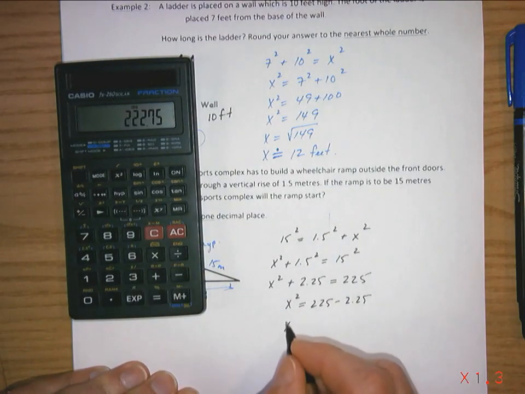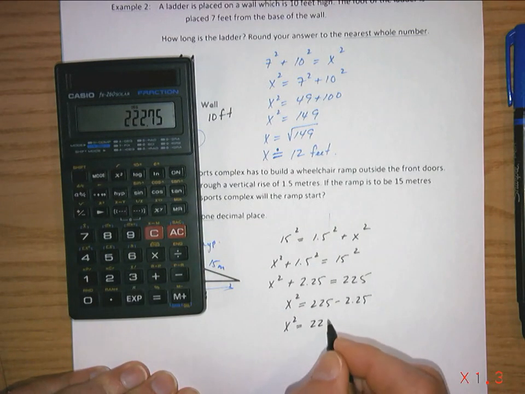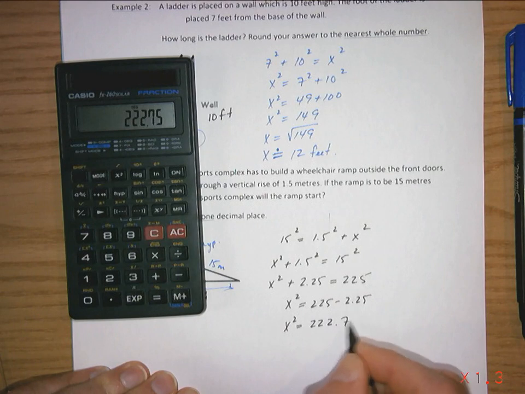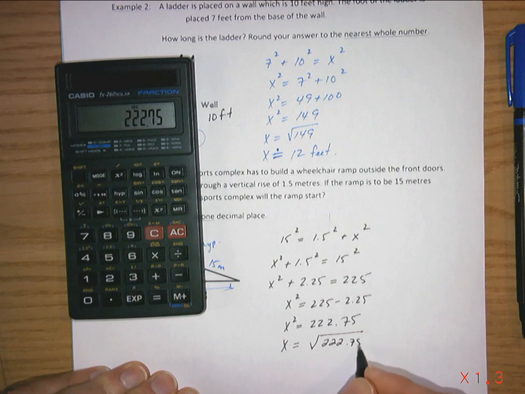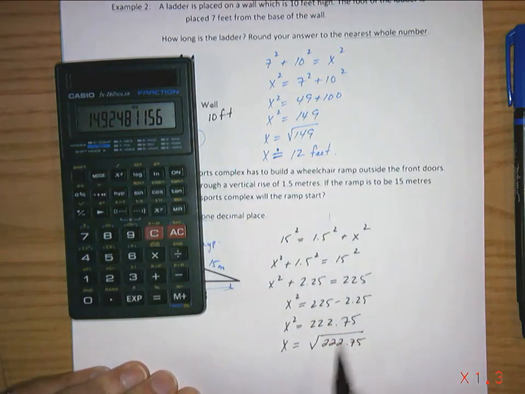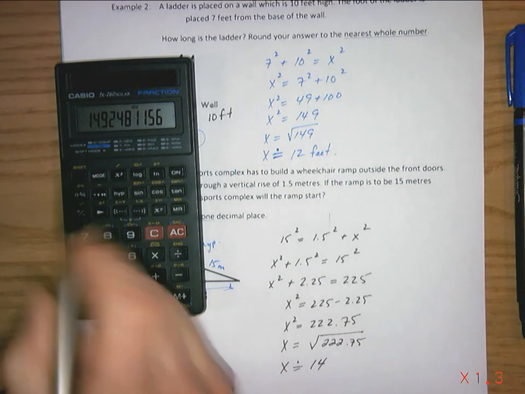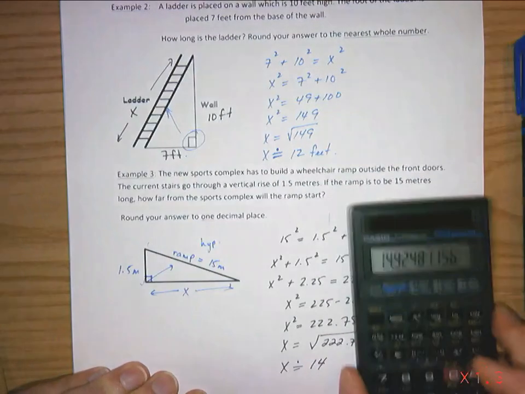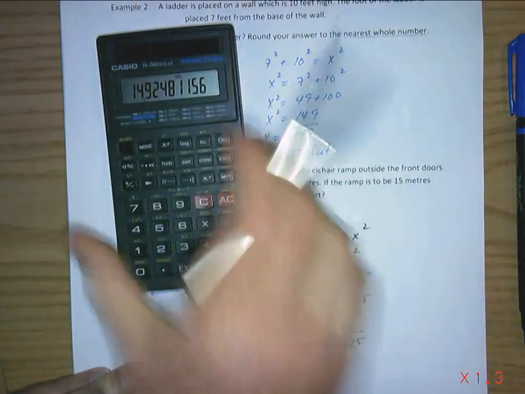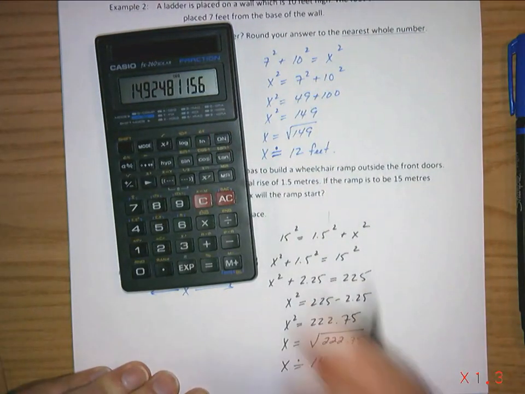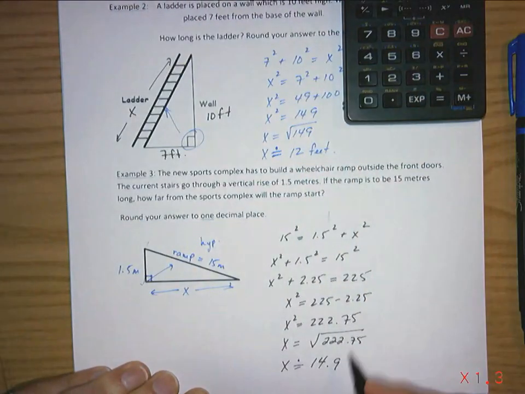That's going to give us x squared equals 222.75. Square root both sides. And we have an answer of approximately 14.9. Now it says to one decimal place. So 14.9 meters.